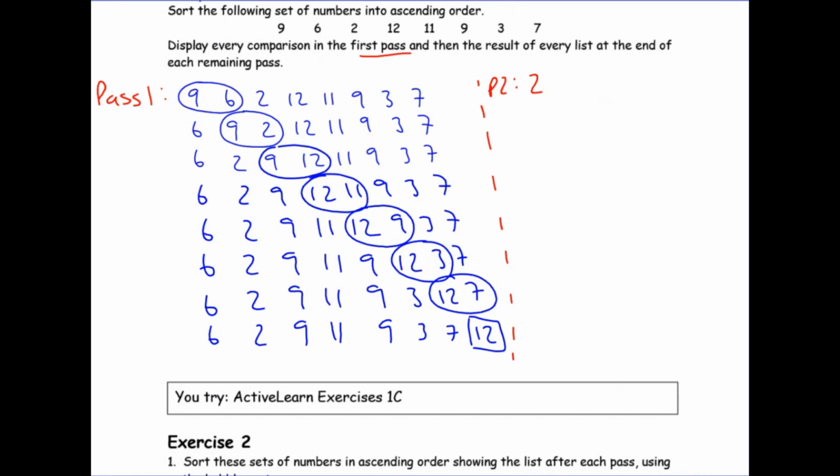Then I'm comparing 6 and 9, which is bigger? They're the right way around, so leave 6 where it is. Then I'm comparing 9 and 11. They're the right way around, so they're fine. Leave those as they are. Then it's 11 and 9. They need swapping around. I'll swap 11 and 9. Then I'm comparing 11 and 3. Again, it needs swapping. Then I'm comparing 3 and 7. Needs swapping.